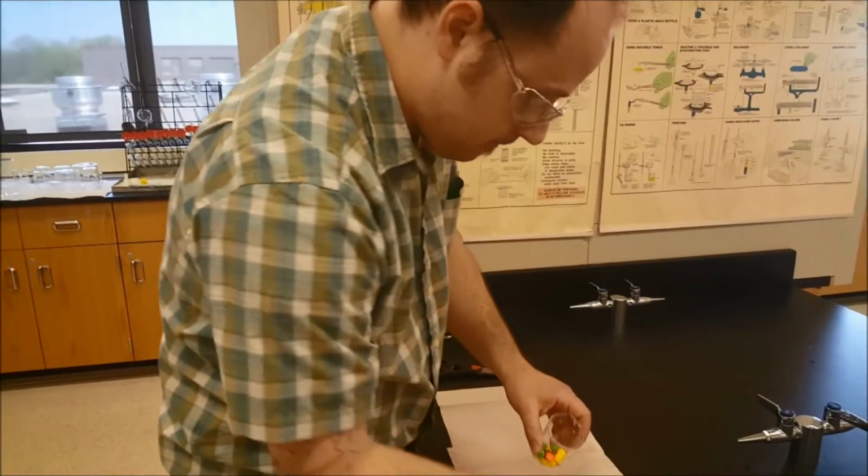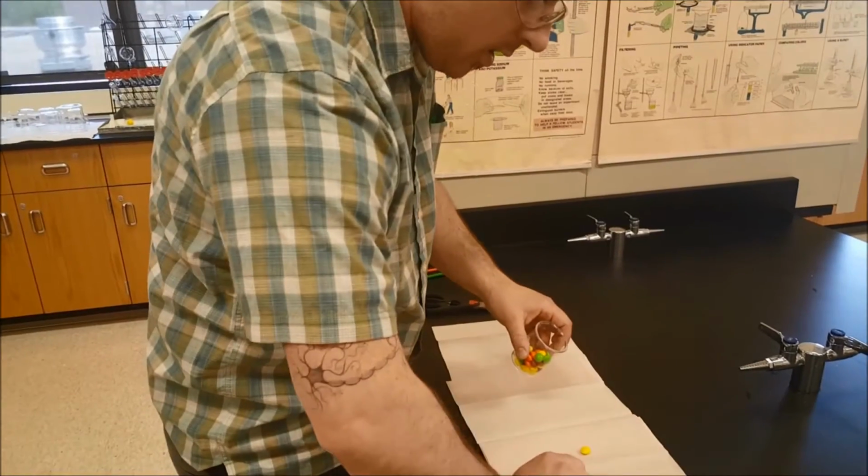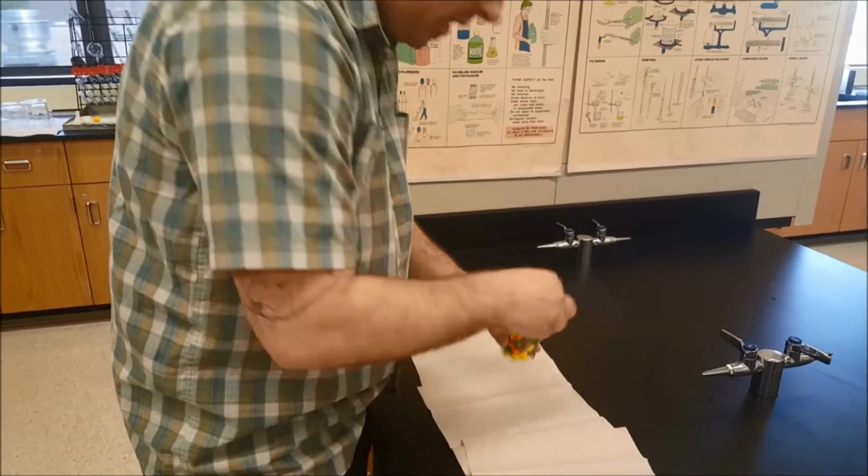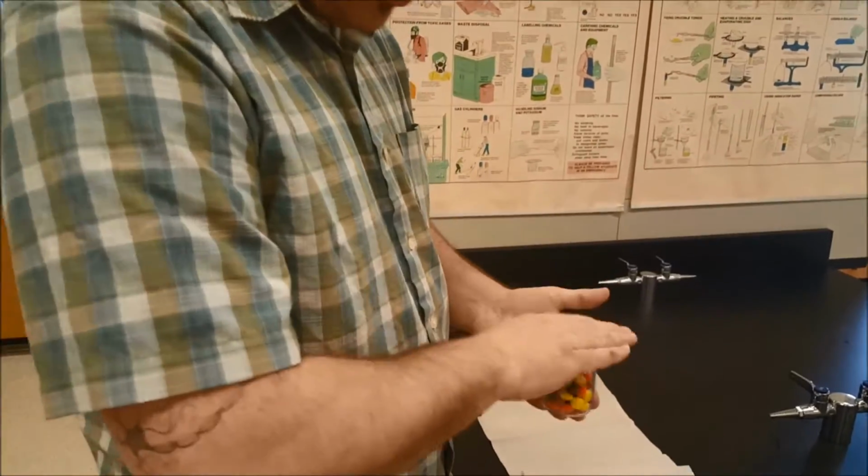And this is why we're doing it on the paper towel, guys, because you are going to eat these. Well, if you want. If you don't want to eat them, then you give them to someone else. So on to trial 2.